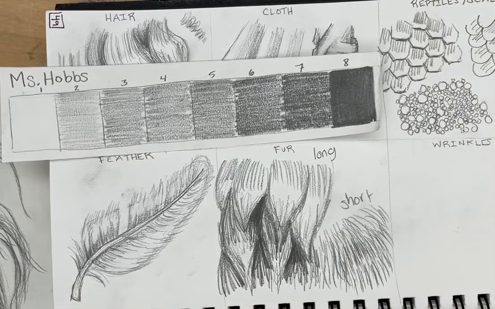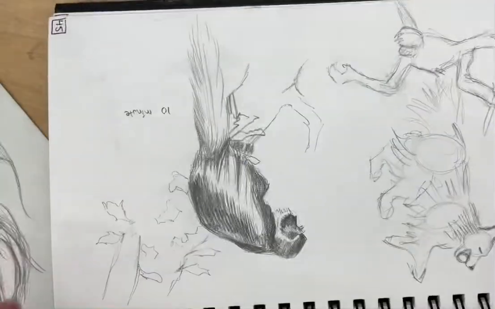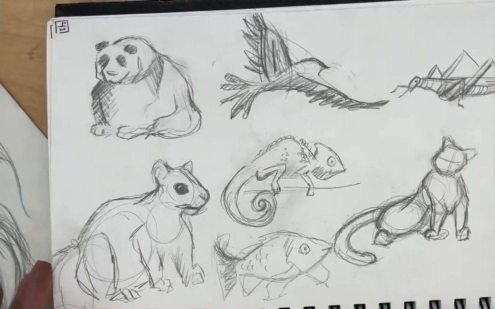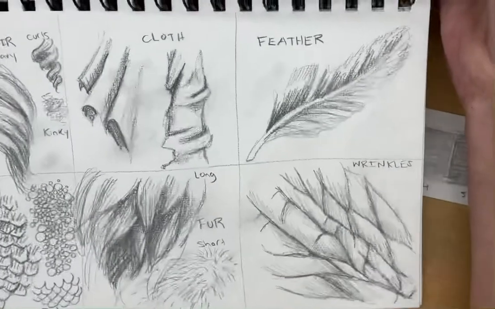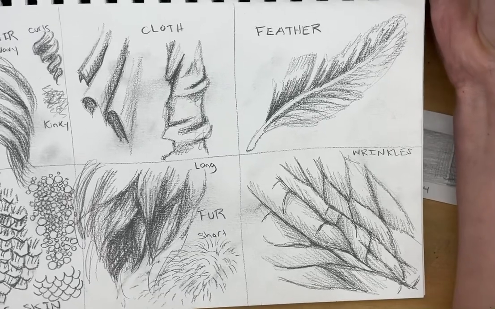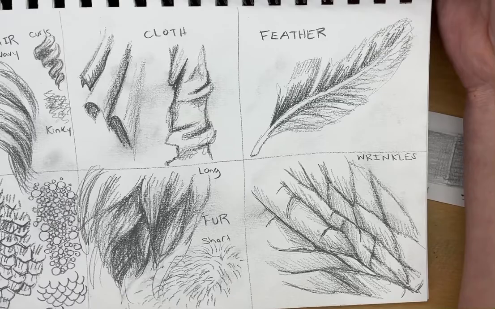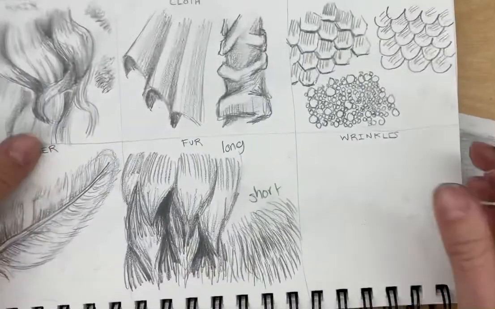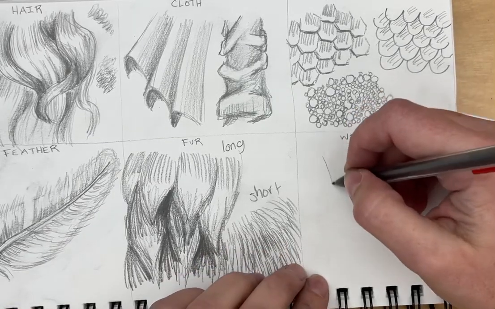Okay, last one we have is wrinkles. So I used elephant skin as my reference, but humans have wrinkles too, for sure. So we're gonna try some wrinkles, which is a little more complicated, this structure, and this is an extreme close-up, but it's kind of like veins in a leaf again.